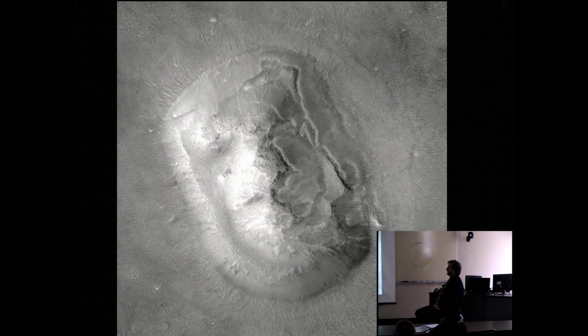So in other words, this is probably a naturally made formation. It just happens to look like a face based upon the direction of the sun. They went back and photographed that same thing from a different perspective because they thought maybe it is a face, and this is what it looks like.